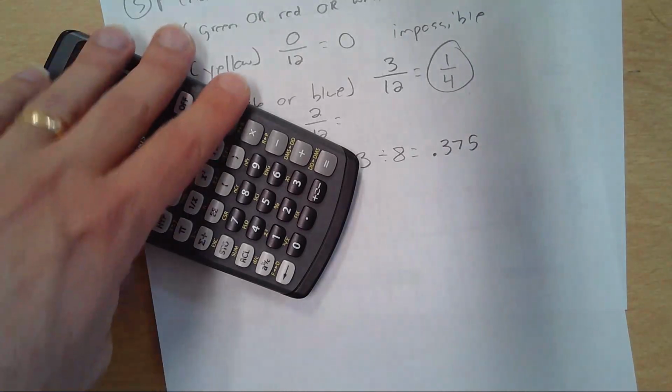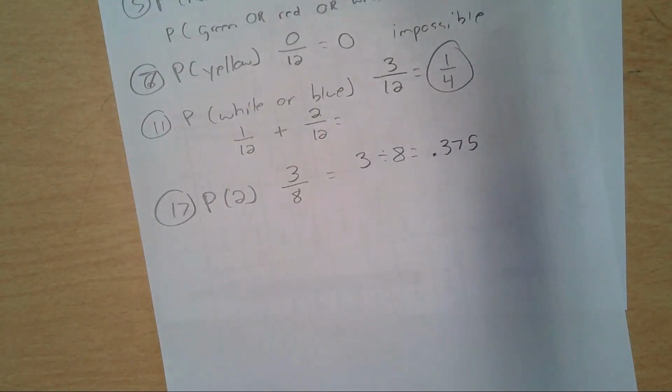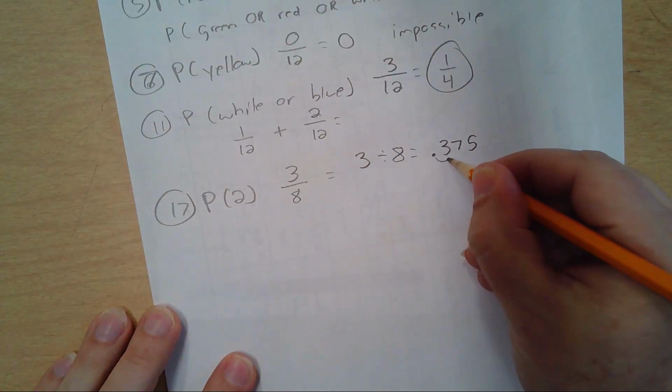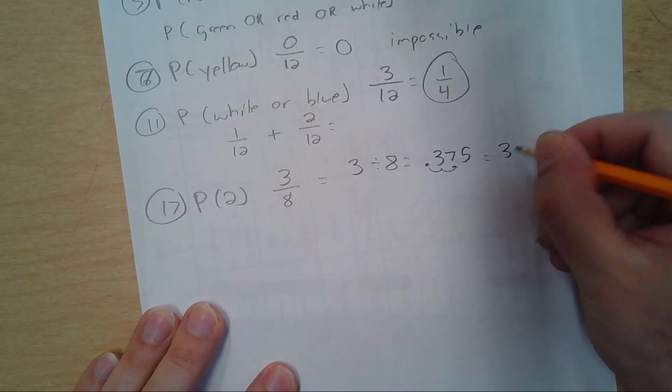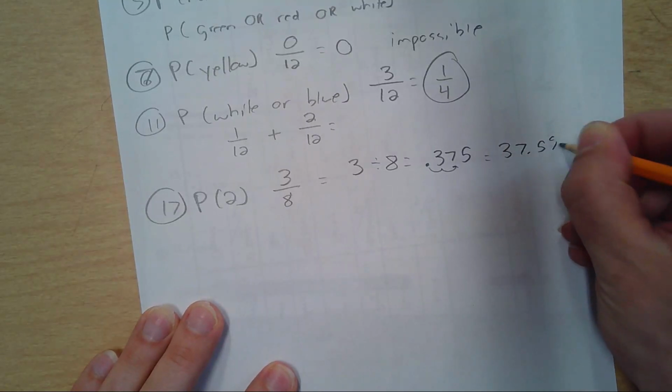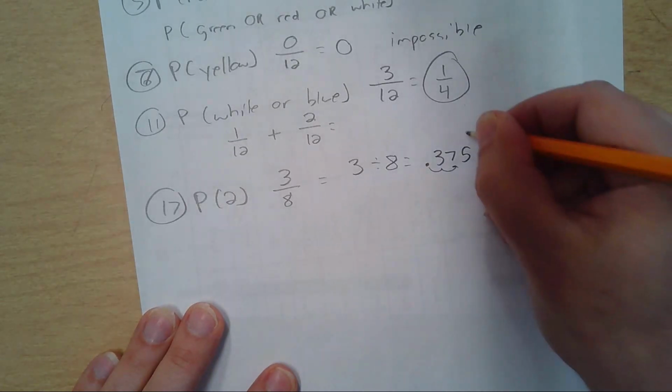So now I've turned it into a decimal, and you always want to turn into a decimal first. And then how do I turn that into a percent? Move the decimal. How far do I move the decimal? 2 spots to the right. So I just go 1, 2, so 0.375 as a percent is 37 and a half, or 37 and 5/10%.